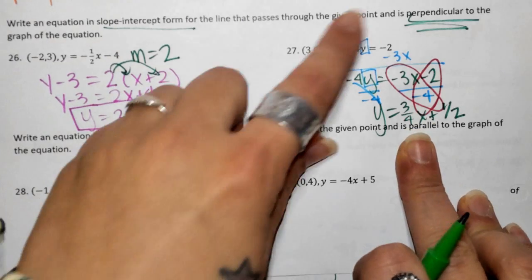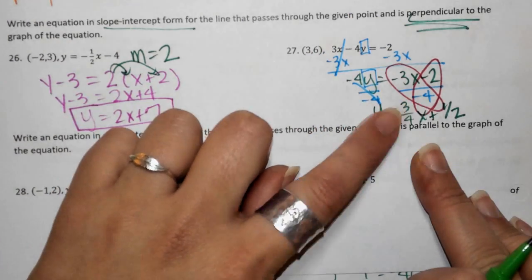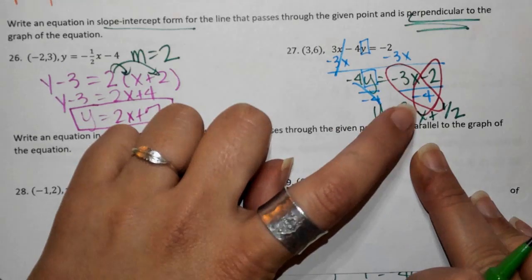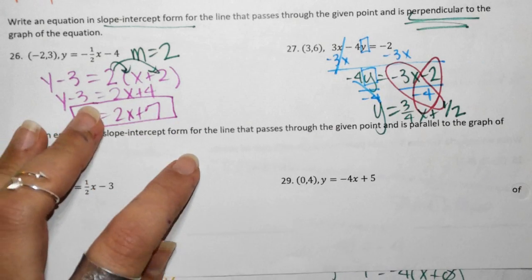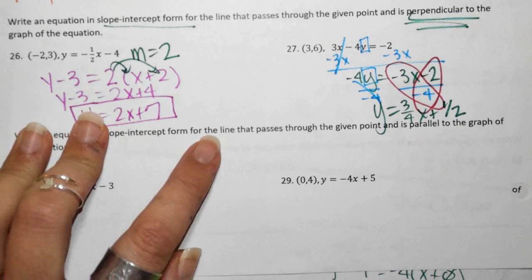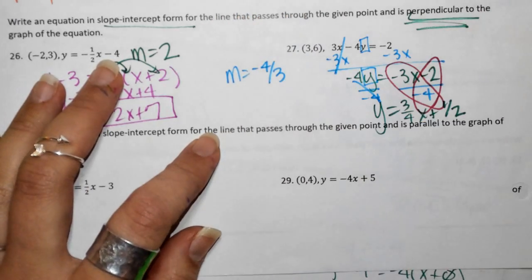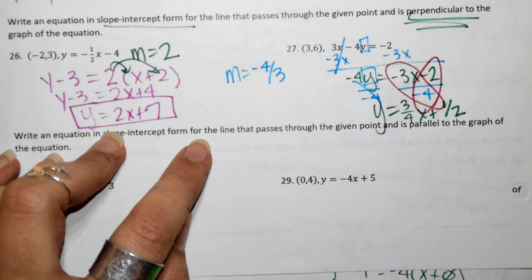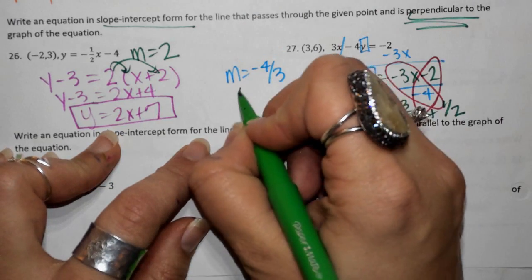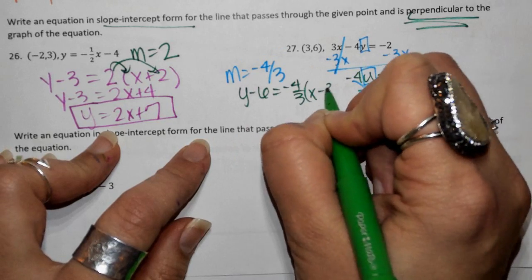Now, we're trying to get perpendicular, so that means that we need to take this slope, change the sign, and flip it. What is the opposite reciprocal of this slope? Negative 4/3. You did. I'm proud of you. And then just plug it into point slope form. So use this. It would be y minus 6 equals negative 4/3 times x minus 3.